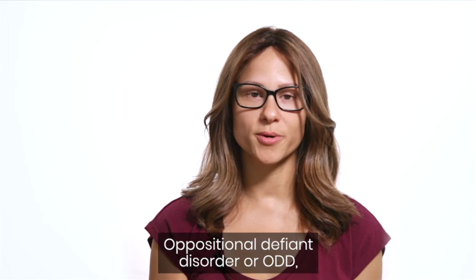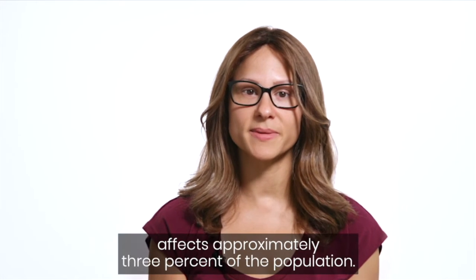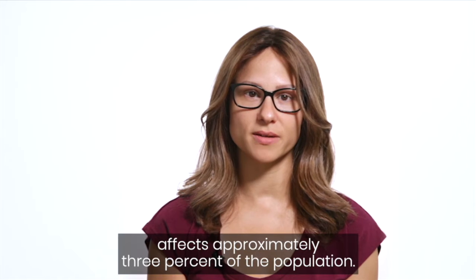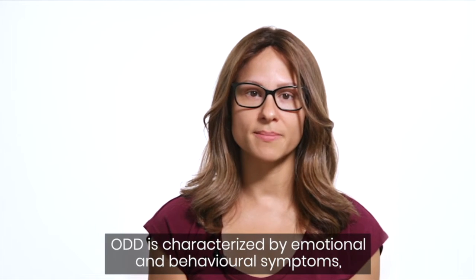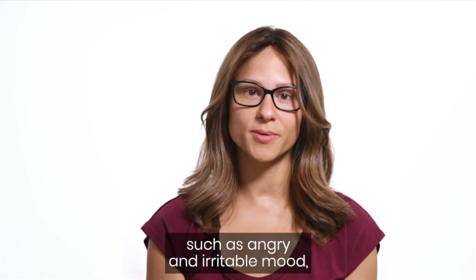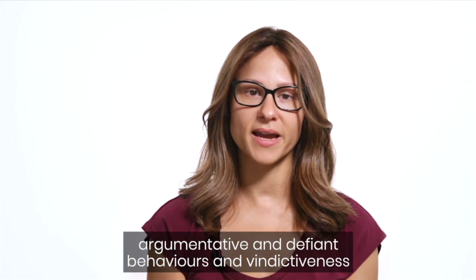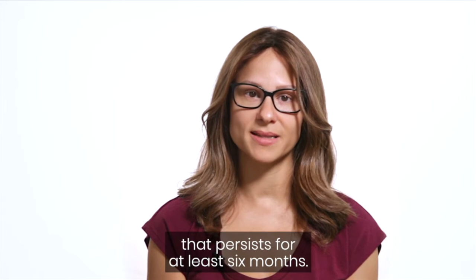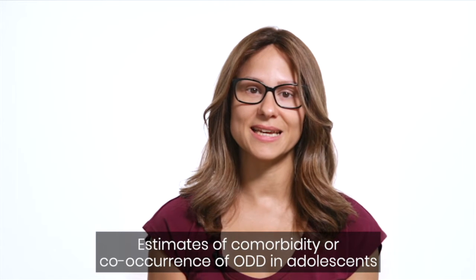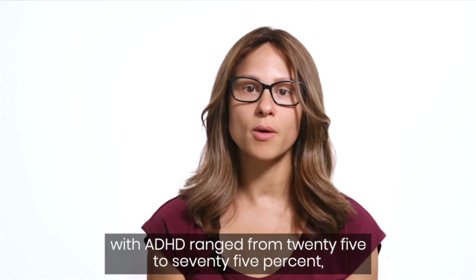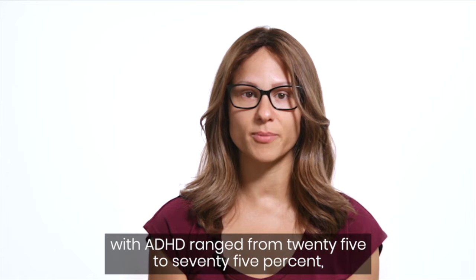Oppositional defiant disorder, or ODD, affects approximately 3% of the population. ODD is characterized by emotional and behavioral symptoms such as angry and irritable mood, argumentative and defiant behaviors, and vindictiveness that persists for at least 6 months. Estimates of comorbidity or co-occurrence of ODD in adolescents with ADHD range from 25 to 75%, depending on the study.